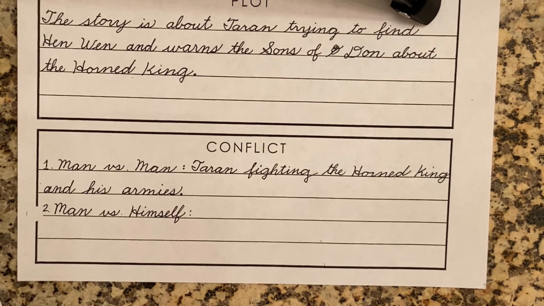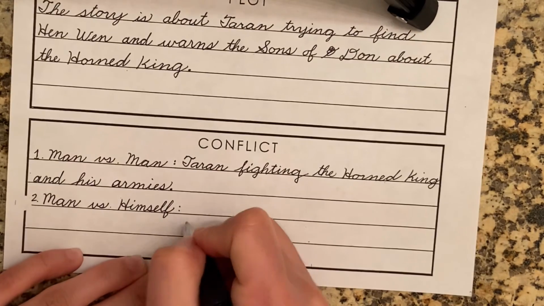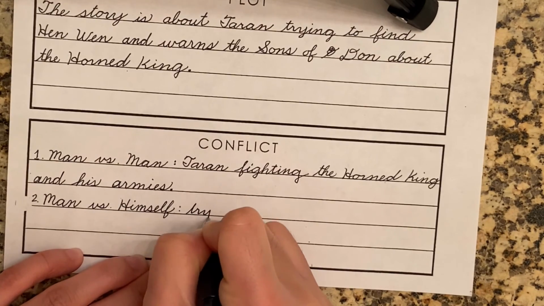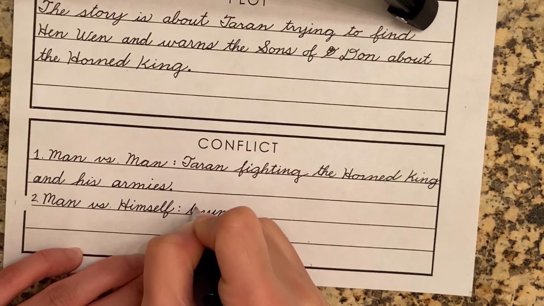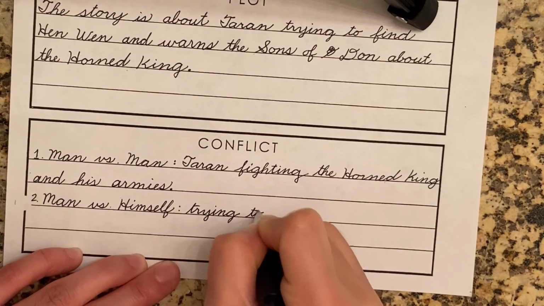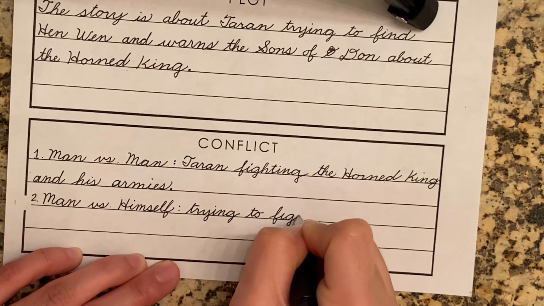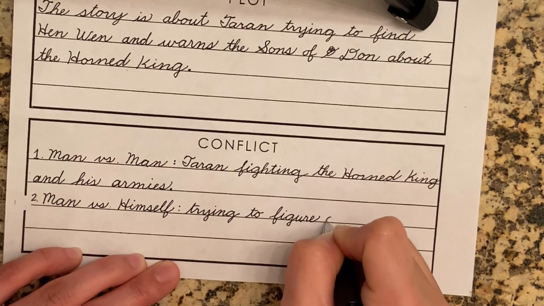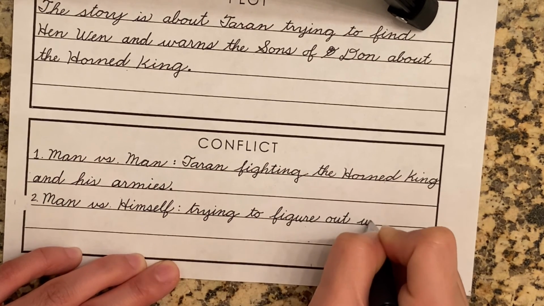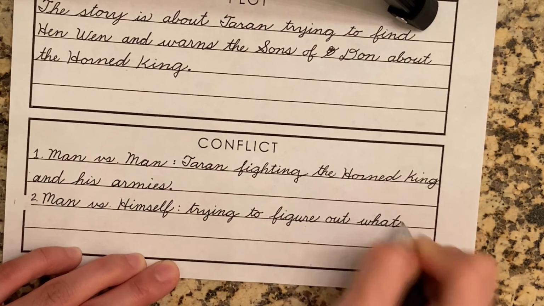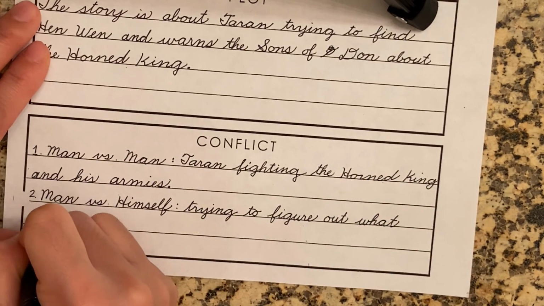Taran here is trying to figure out what a hero truly is.